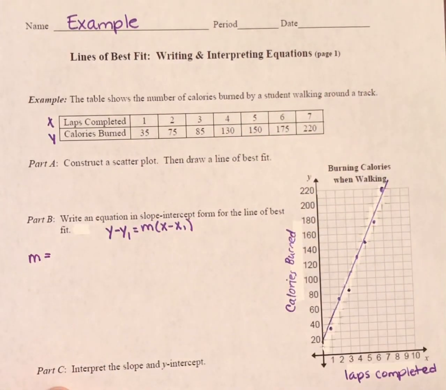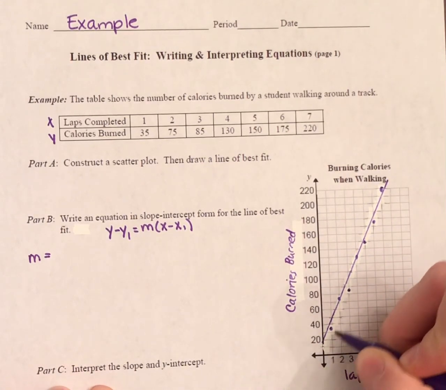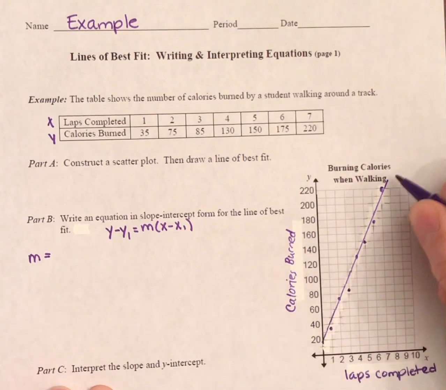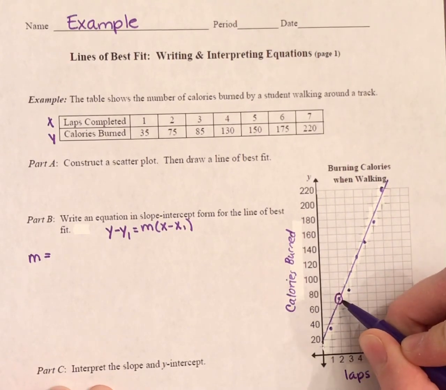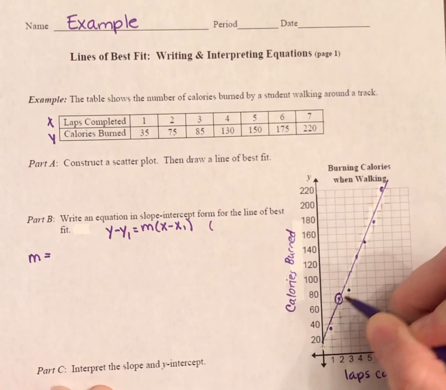But in order to find the slope, I need two ordered pairs, right? So if you scan your line, we're just looking for two points that my line passes through. So if I scan my line, to me, it looks like my line goes through the point 2, 75.